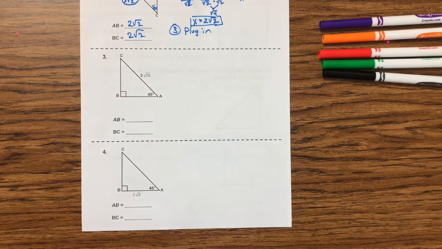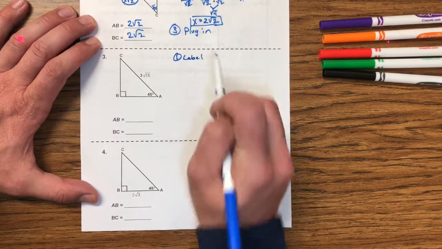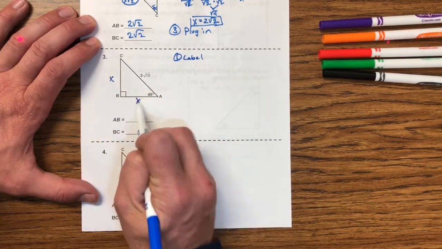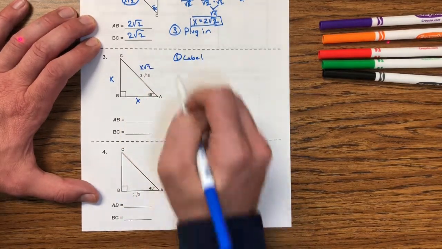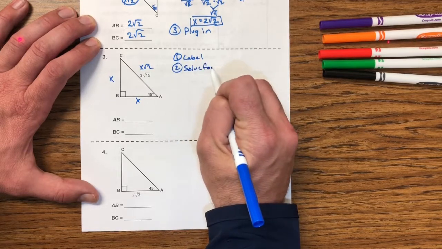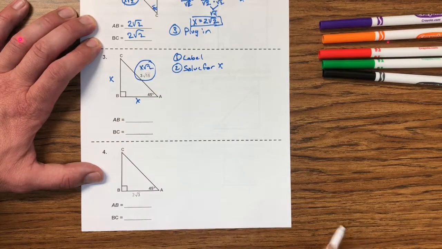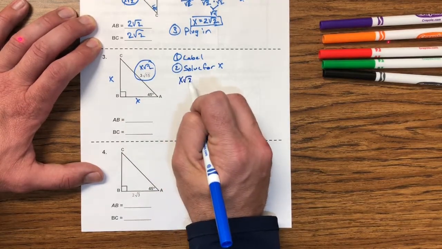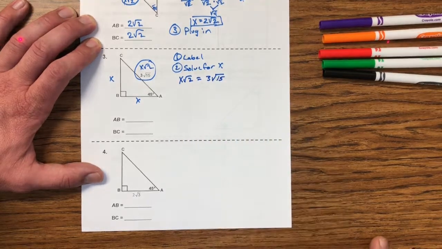Continuing these notes. First step, label. X square root of 2. Second step, solve for x. It's paired up, they're equal. X square root of 2 equals 3 square root of 15.